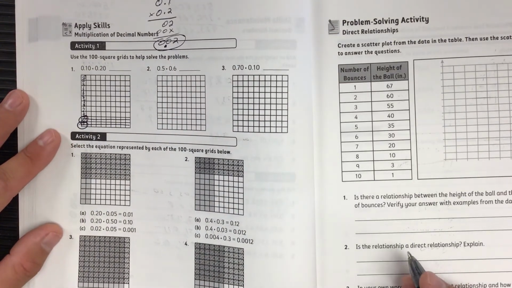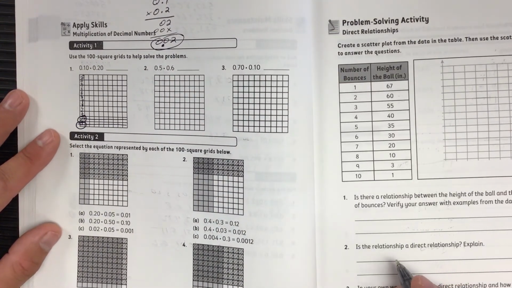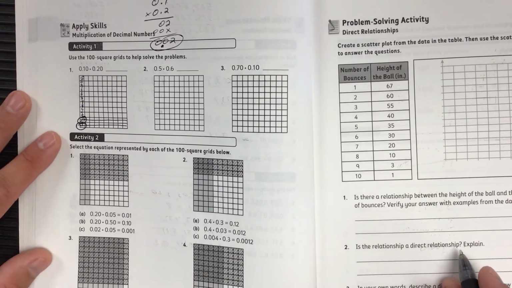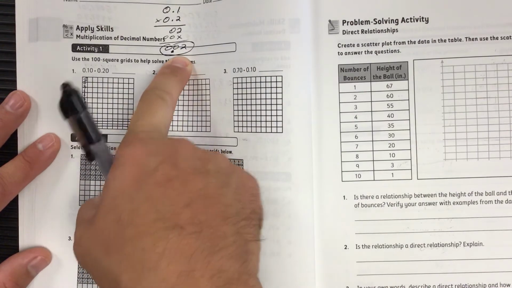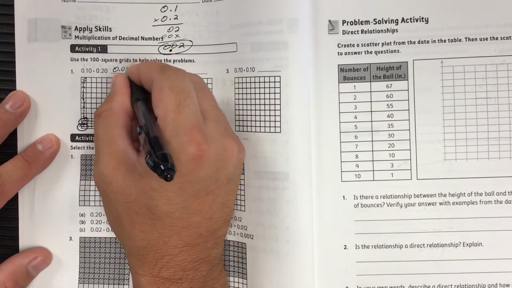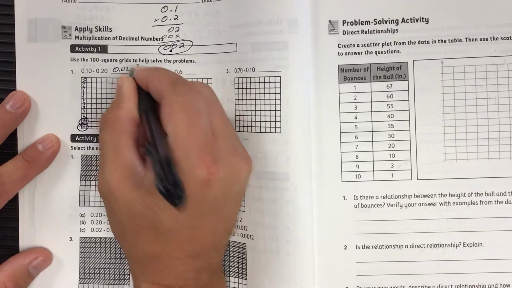This box right here and this box right here are shaded in twice. That's 2 out of how many boxes are there? There's 2 out of 100. 2 out of 100 are shaded.